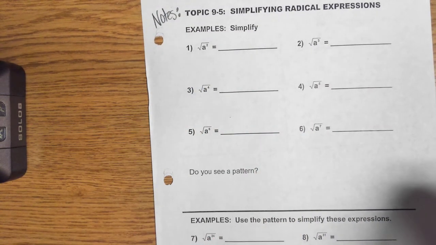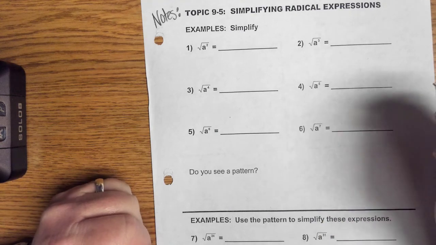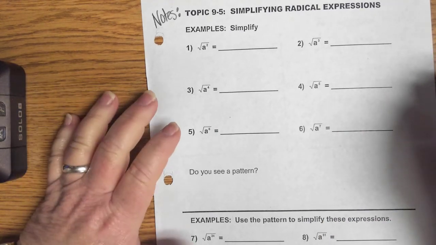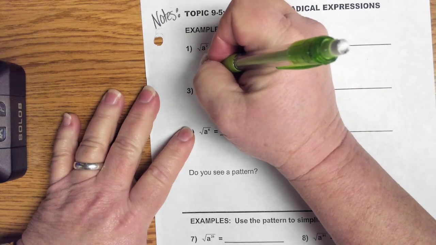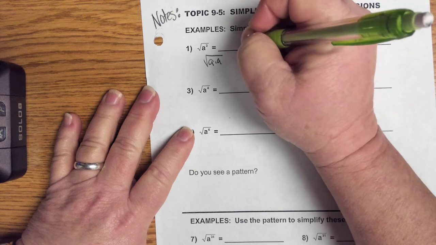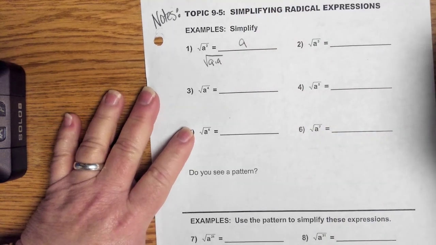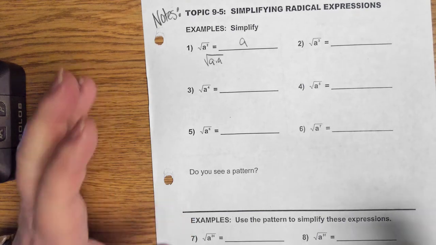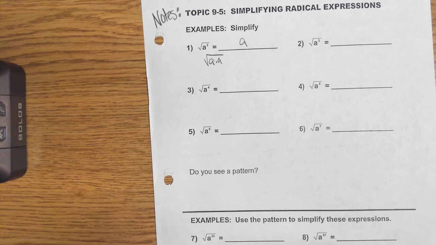All right, simplify the square root of a squared. Well, think about it. What is a squared? It's a times a. So it's really like saying the square root of a times a, right? Which means it's a. Simple enough, just abstract. That's what algebra is, putting abstractness to things that you actually will use.